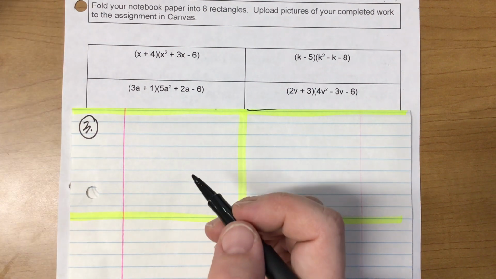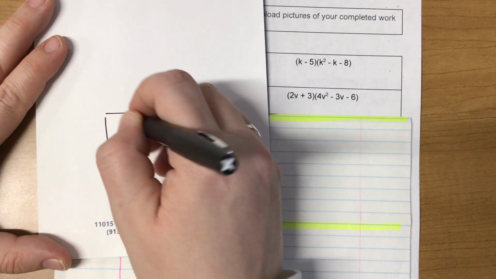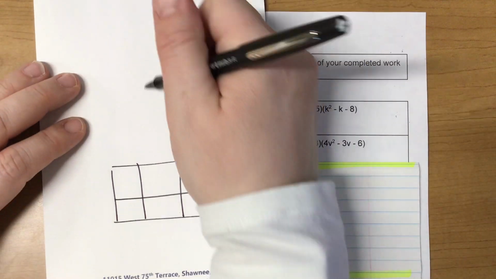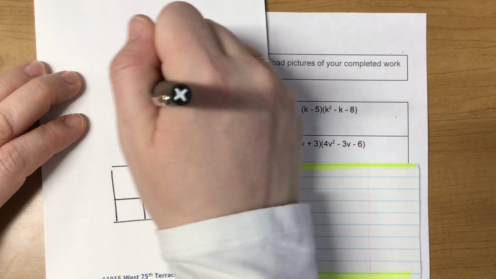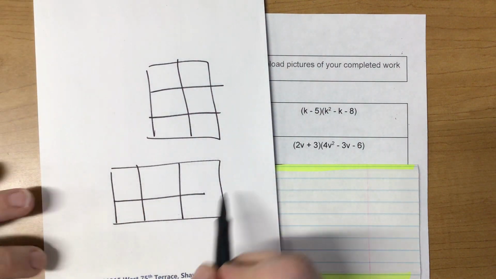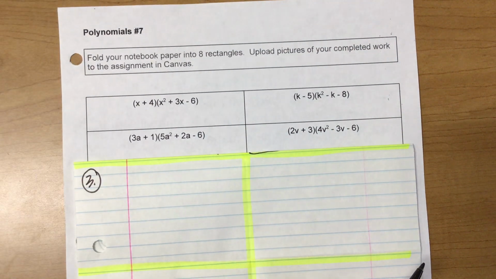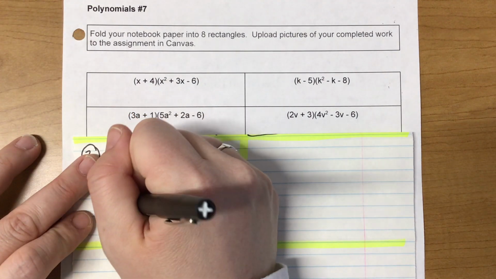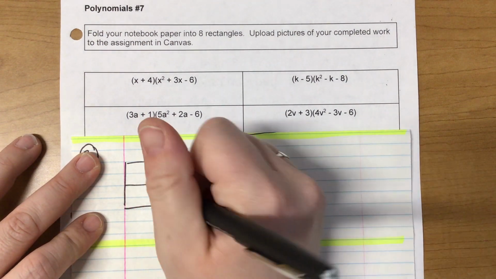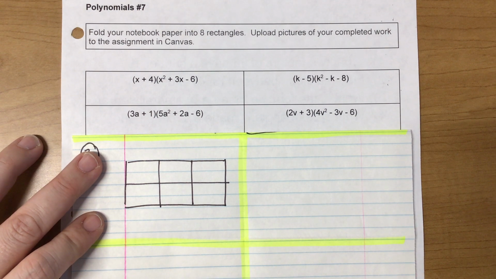It does not matter if you draw a 2 by 3 or a 3 by 2. It doesn't matter. Typically speaking, we go this way just because it fits on our paper better. The trick to this is make your boxes big enough that you can actually write in them.